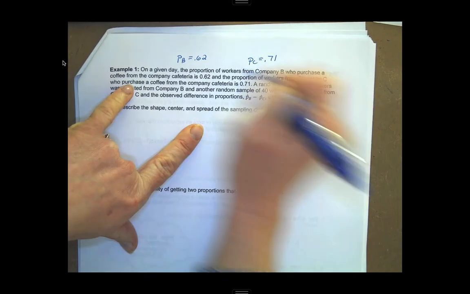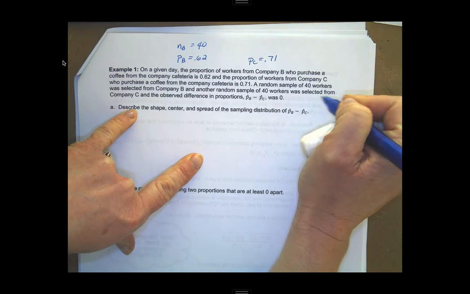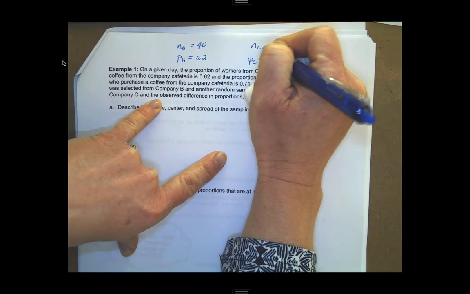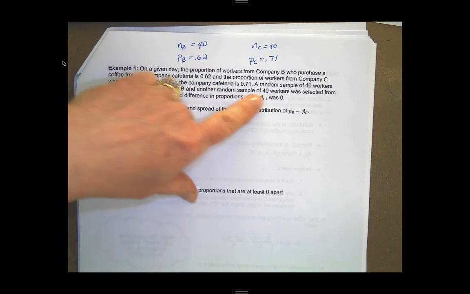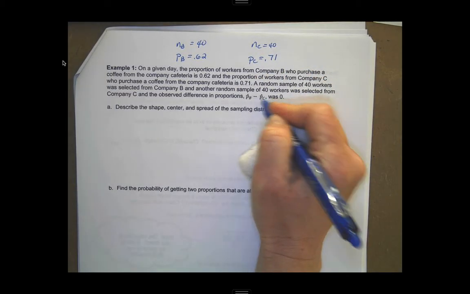A random sample of 40 workers were selected from company C, and a random sample of 40 workers were also selected from company B. And it says the observed difference in proportions was 0. So we take a p hat from this 40 and we take a p hat from this other 40 here, and we take the difference in those two and we got 0 there.